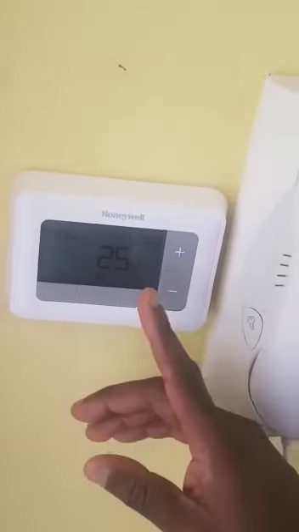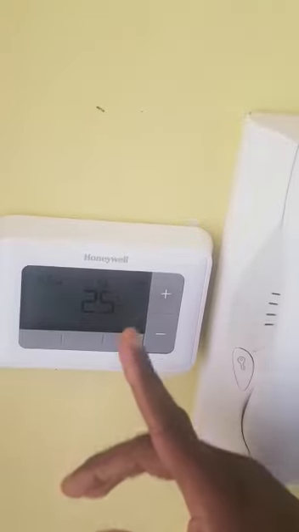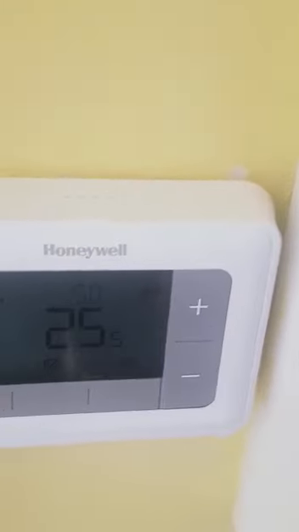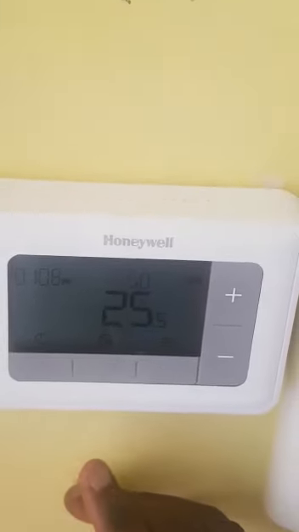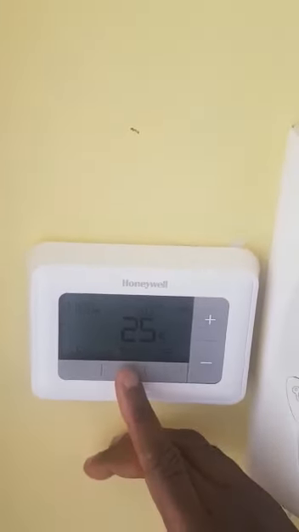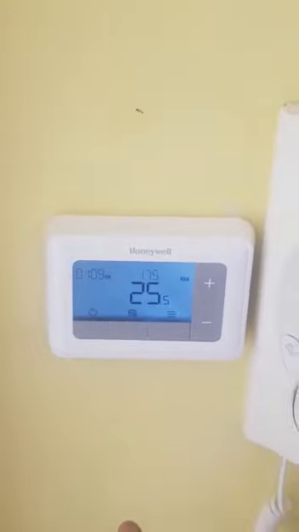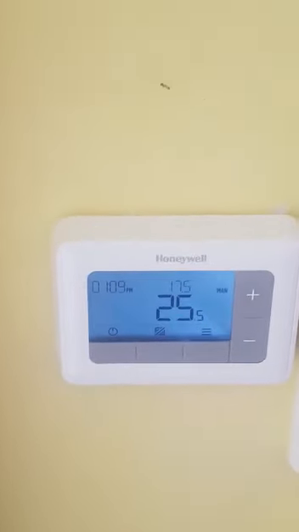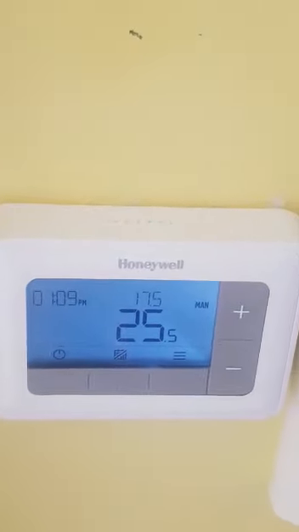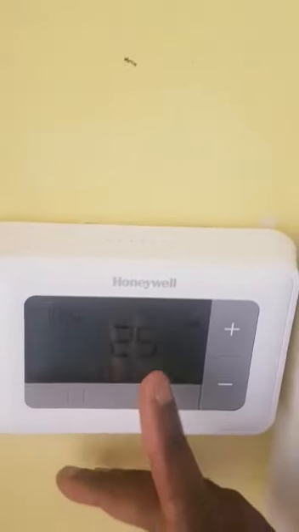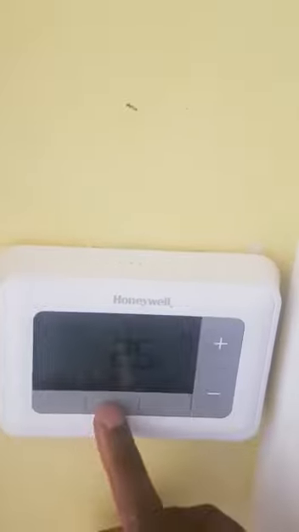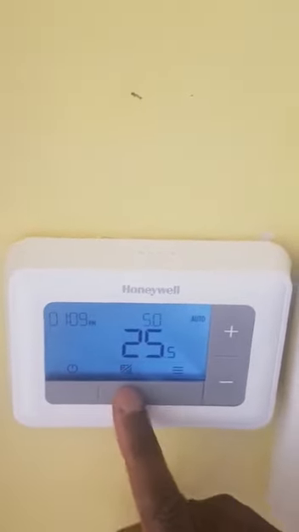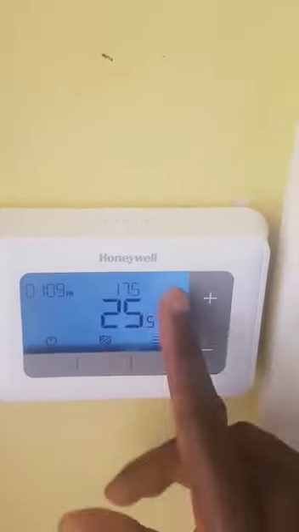Okay, hopefully you can see in the top right hand corner that it's on auto, which means that a timer has been set. The first thing we're going to do is change it to manual, and the way we do this is we press the middle button. Hopefully you can see that it says MAN, which is short for manual. You can see 25.5, which is the current temperature. I've just pressed it back to auto and it's now gone back to manual.